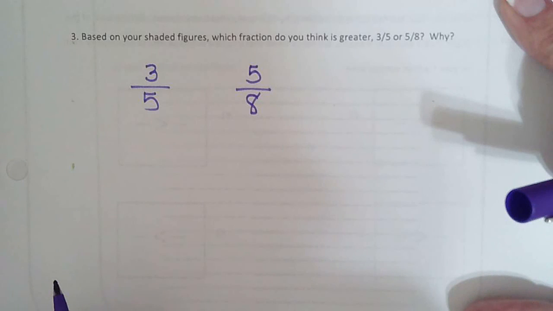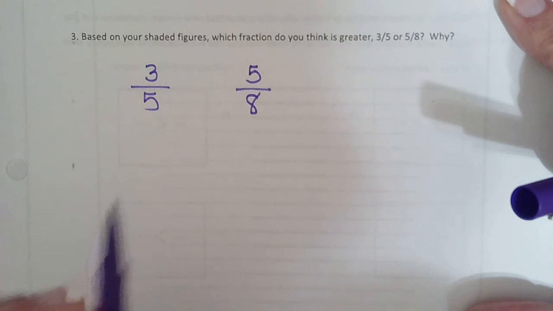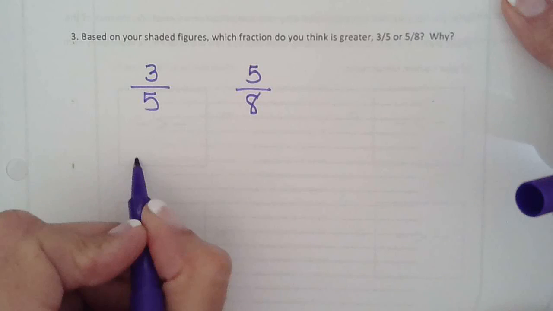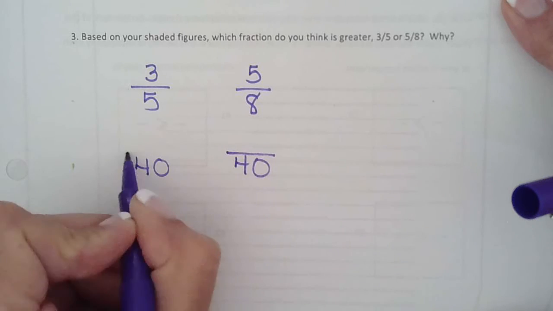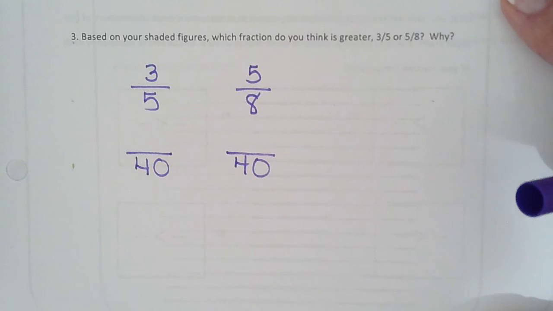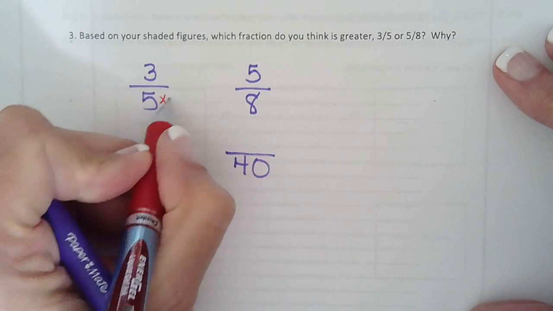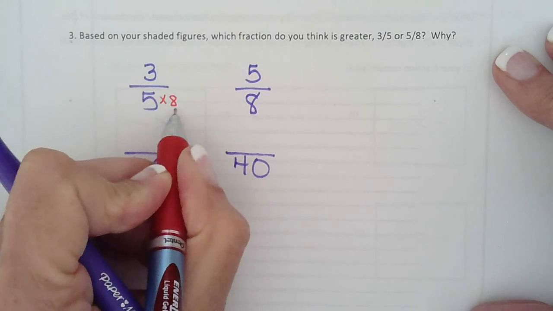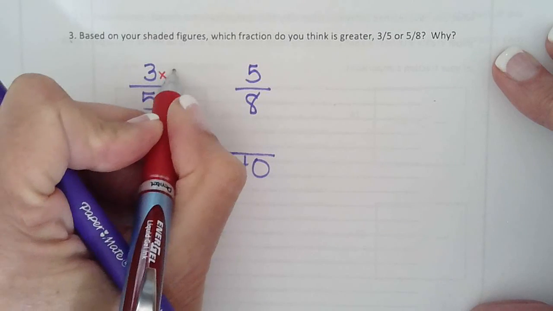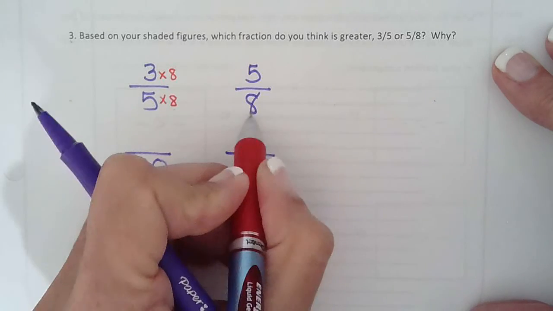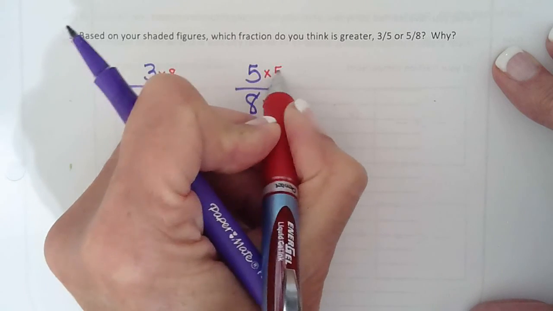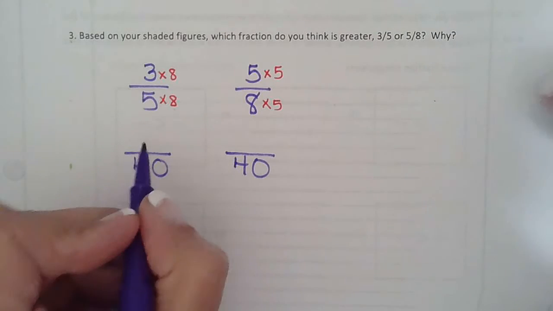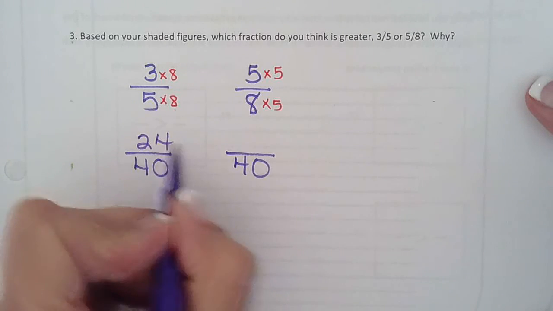So what's the common denominator? 8 times 5, 40? So in order to make this first one 40, I would have to multiply 5 by 8. But whatever I do to the denominator, remember I have to do to the numerator. So 5 by 8 is 40. 8 I would have to multiply by 5. So whatever I do to the denominator, I also do to the numerator. So we get 24 and 25.